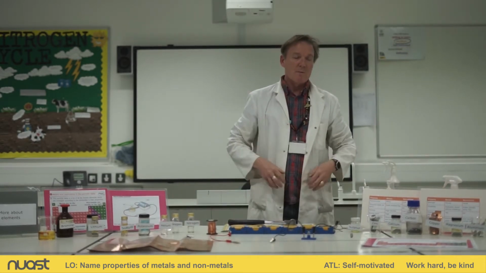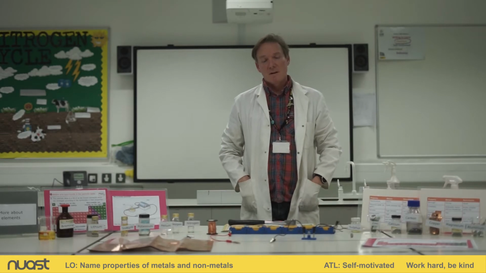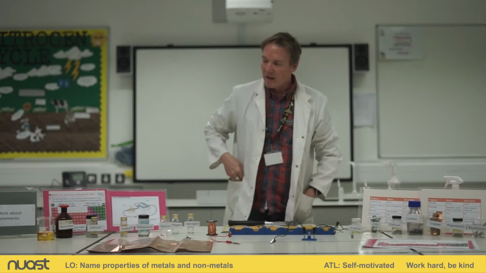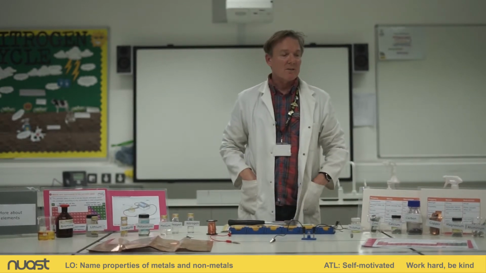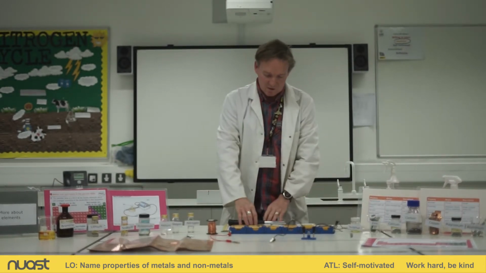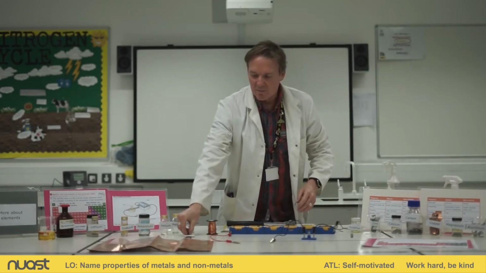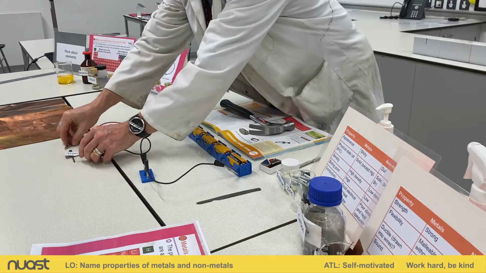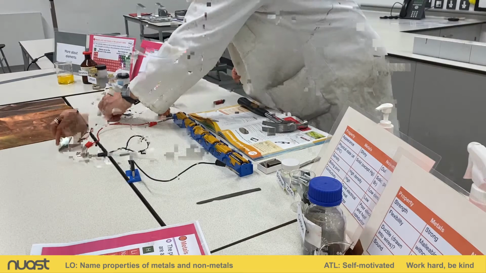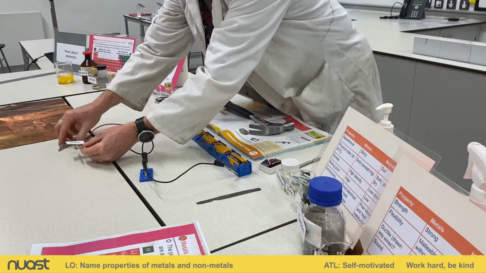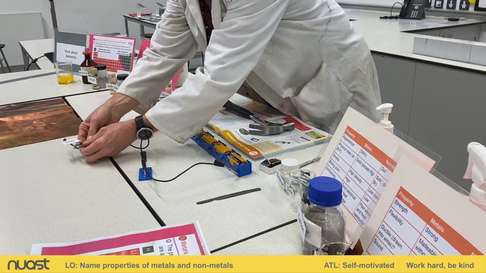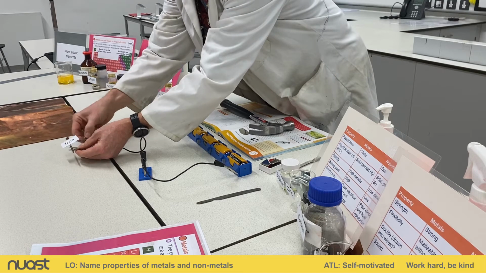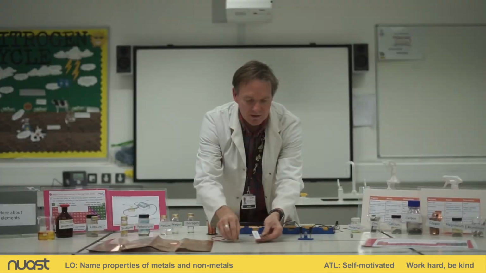So you might want to make a prediction for this. You might want to predict which of the elements that I've got along here will conduct electricity and which ones won't. Right, so here we go. We'll start with iron, because it's the closest to me. Touch that together. Oh dear, let's have a look. That would be a bit embarrassing. So you can see that goes on. The light goes on when I have iron being tested.